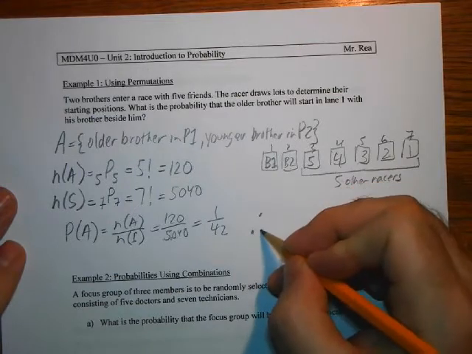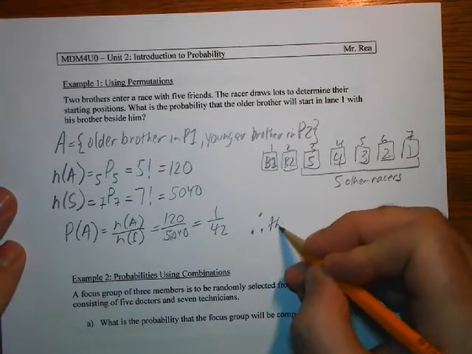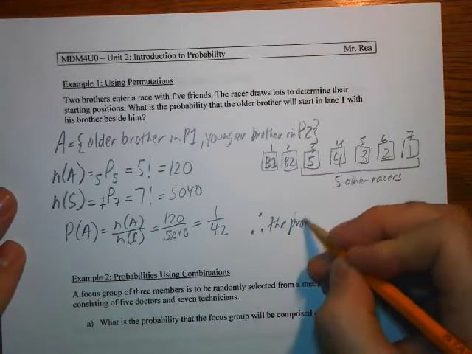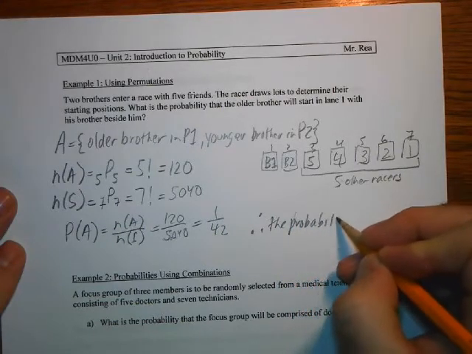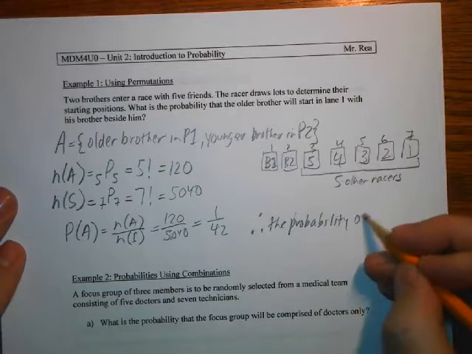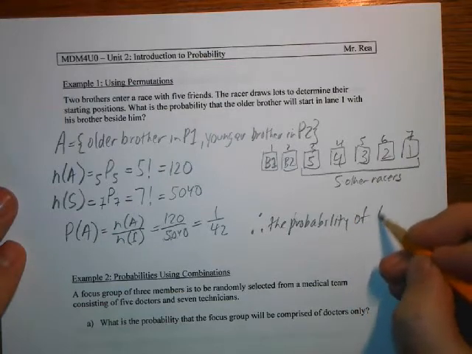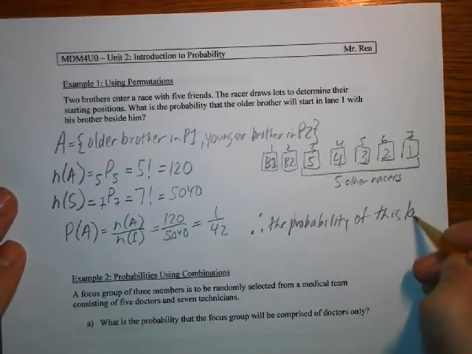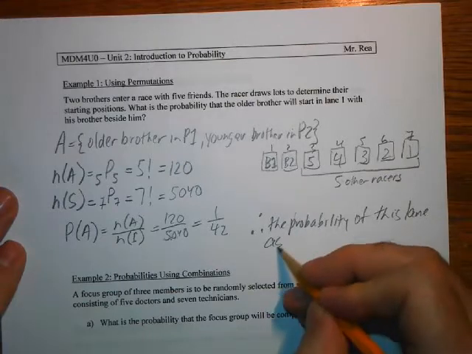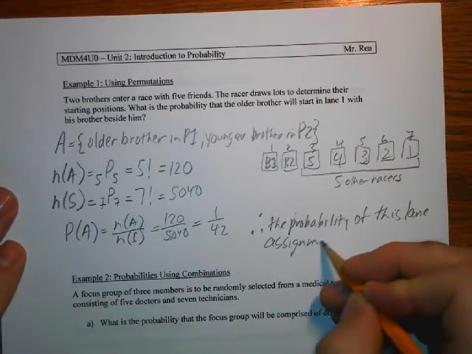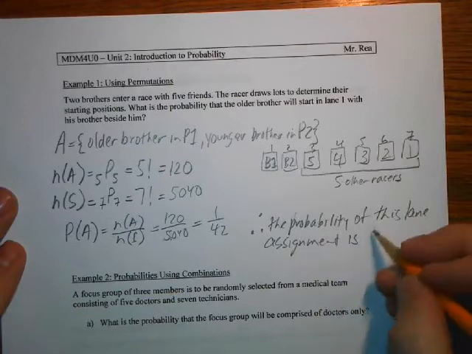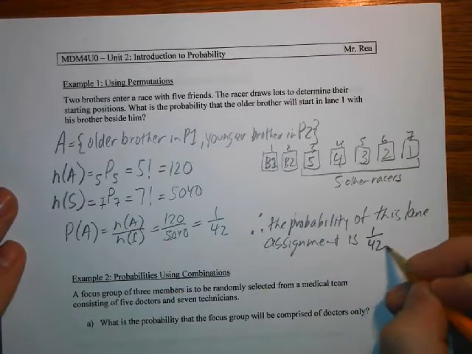Maybe I'll just put a little therefore the probability of this lane assignment is 1 over 42.